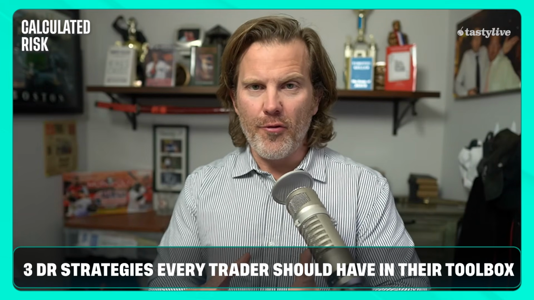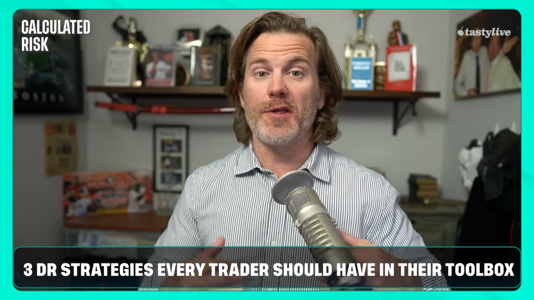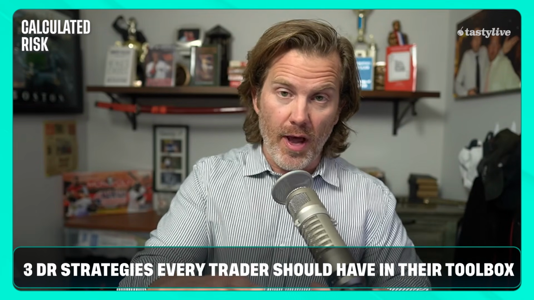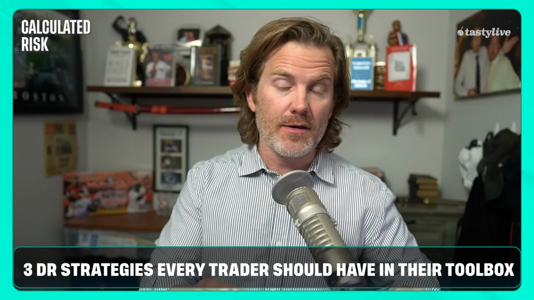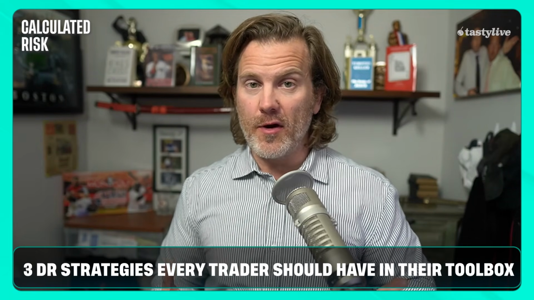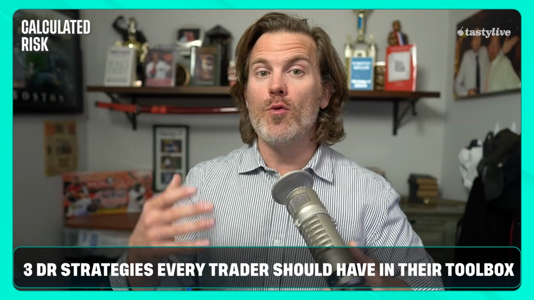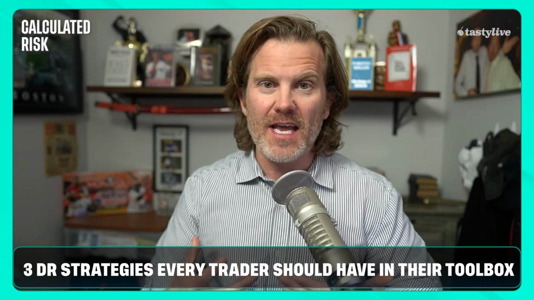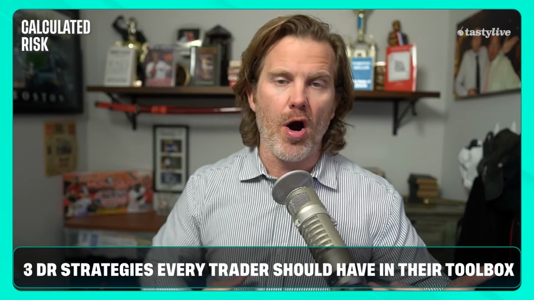So there you have it. 3 different defined risk strategies with 3 different applications. You've got your short vertical spreads where it's a directional play, but you've also got time and volatility that can make a big impact on your P&L. You've got long vertical spreads that are going to be a great low volatility play when you want to take a directional shot, but you don't want to have to absorb all the negative theta that would come with just buying a call or buying a put.